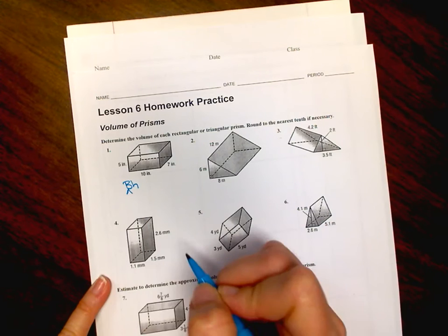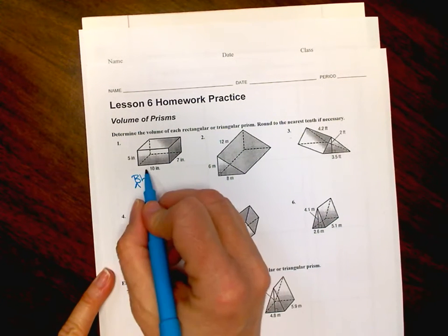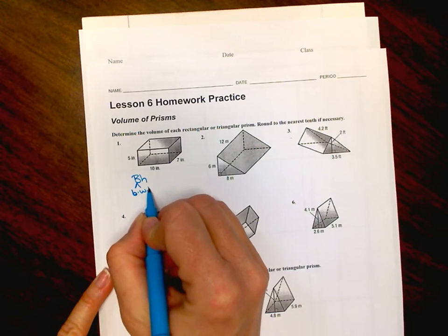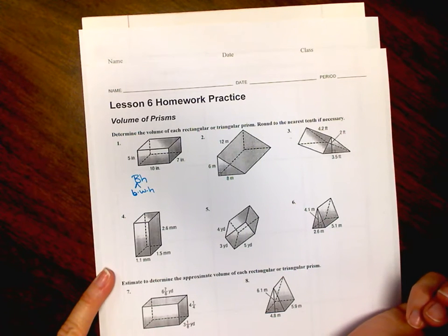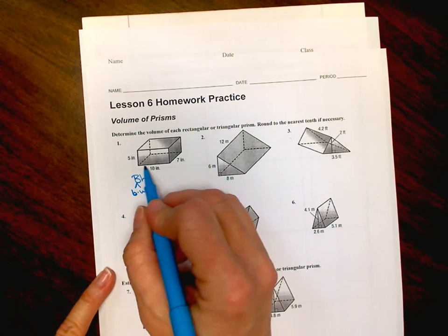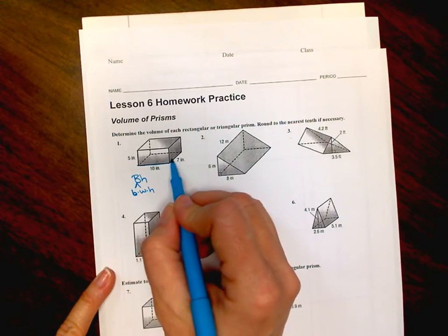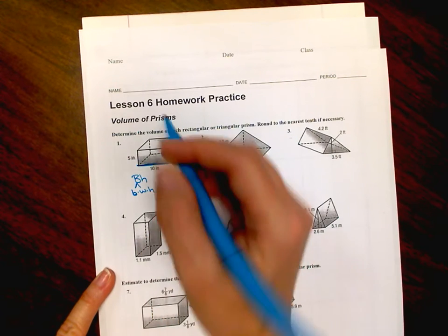And remember, this is the area of your base, so it's going to be length times width times height. As long as you're getting these 3 measurements, those are your base, and this is your height.